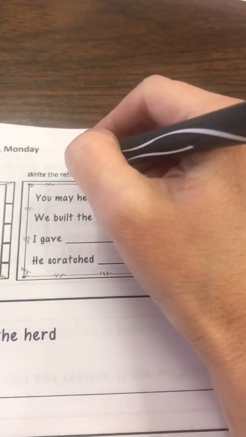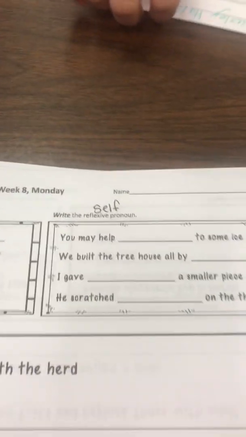All right, on the top of your next box, hang on, I want you to write the word self up here above the box. Write self, S-E-L-F. Above that box, write self.